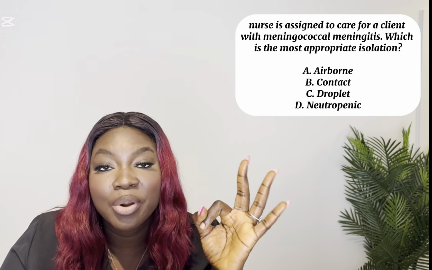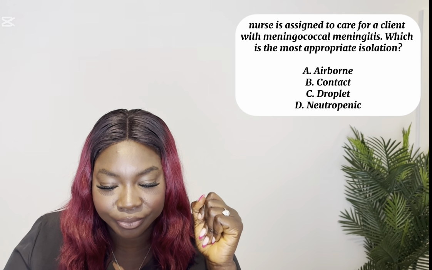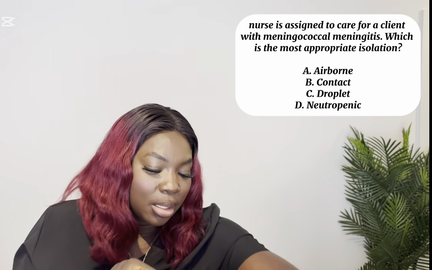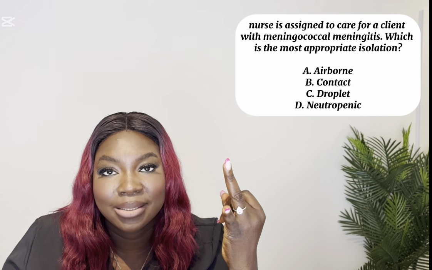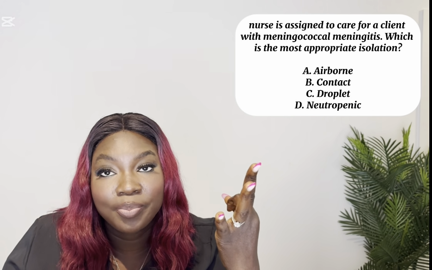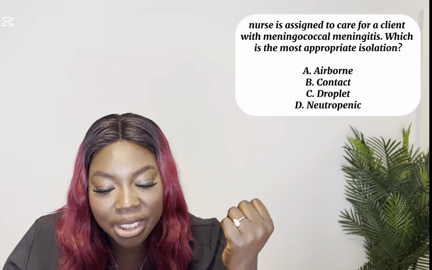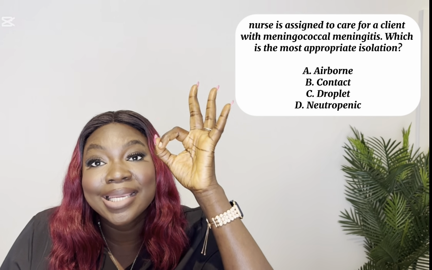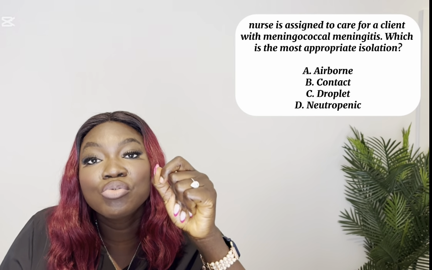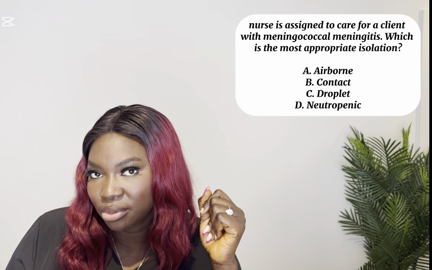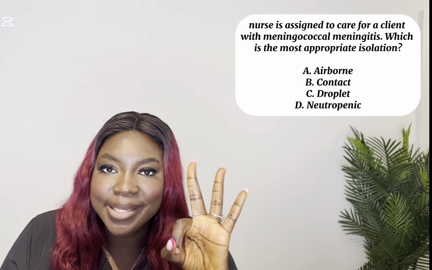Which is the best appropriate isolation? A, airborne. B, contact precaution. C, droplet precaution. And D, neutropenic precaution. And the right answer is C. Why? Because meningococcal meningitis is transmitted through droplet transmission. So that's why the answer is right.